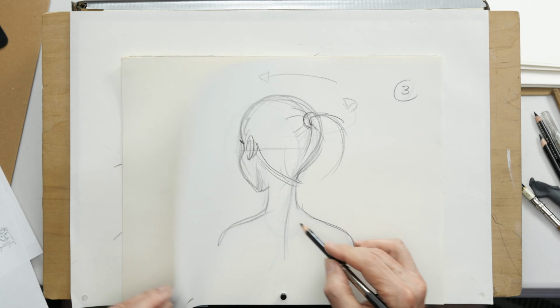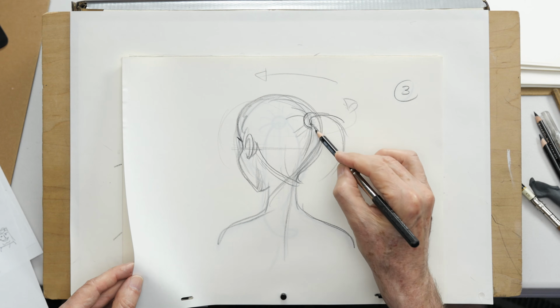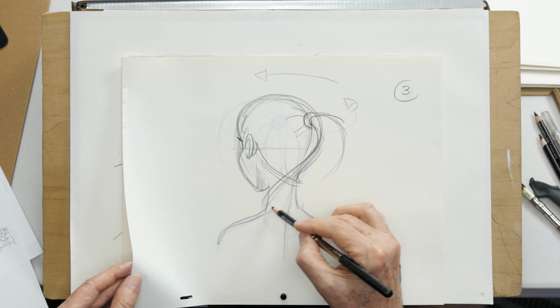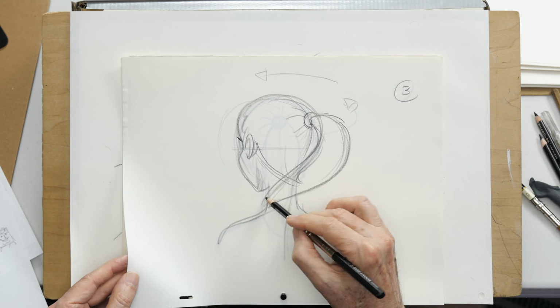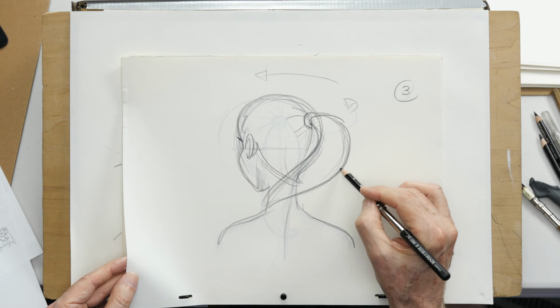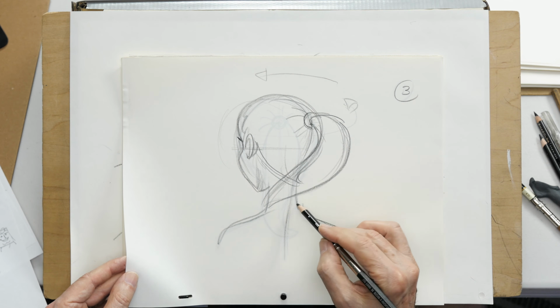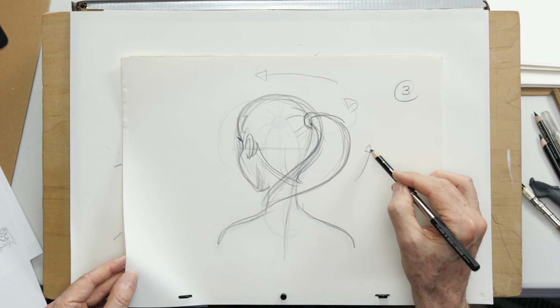The end of the hair is going to drag. Because of the inertia that's happening here, pulling this hair, there's going to be an opposing action. Where it's attached is going to go this way.